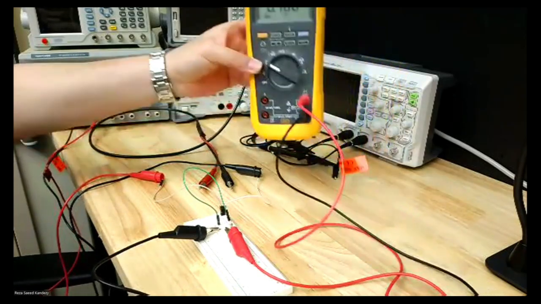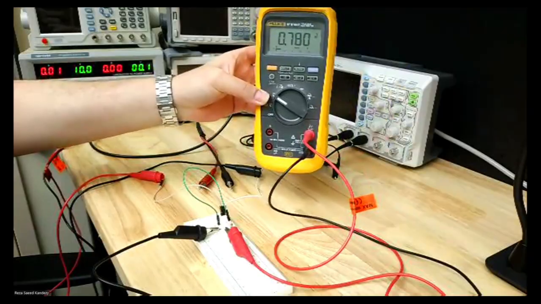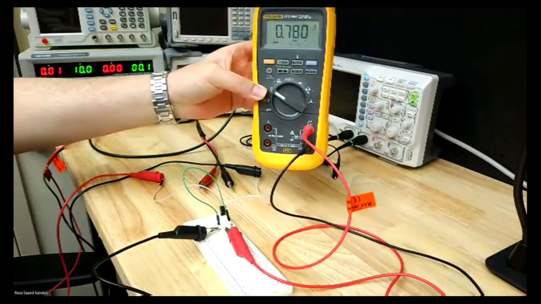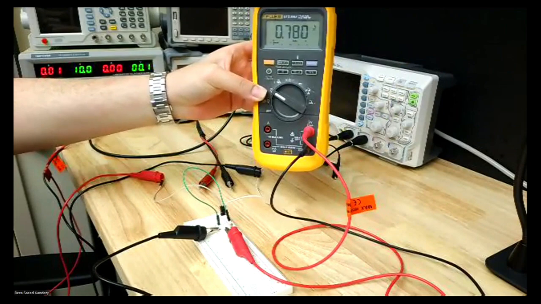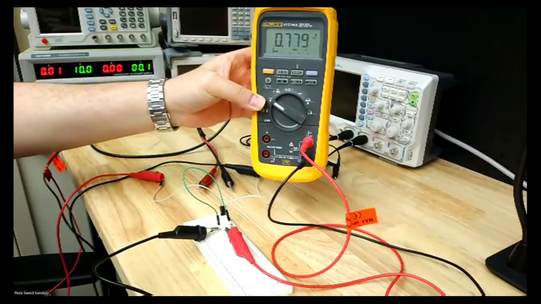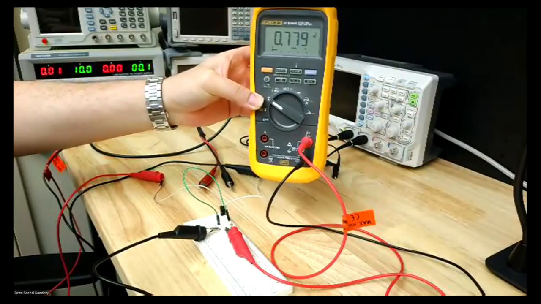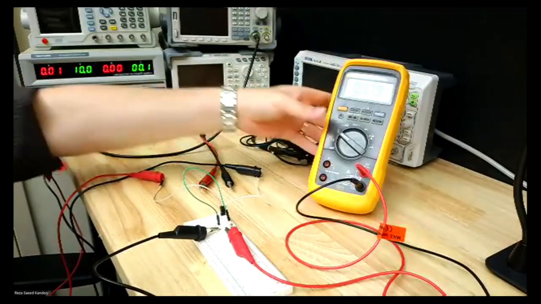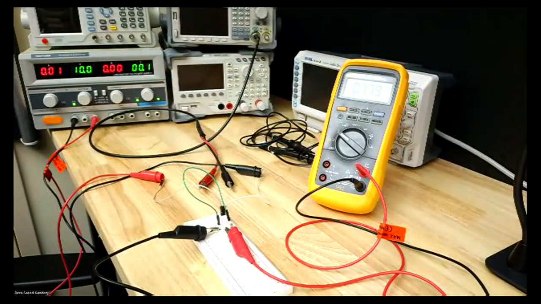See what the measurement says? It's 0.78. Theory says 0.7, simulation says 0.66, but the measurement says 0.78. Okay, now see, there is a difference between the theory, simulation, and measurement. There are a lot of things that play a part in that error.